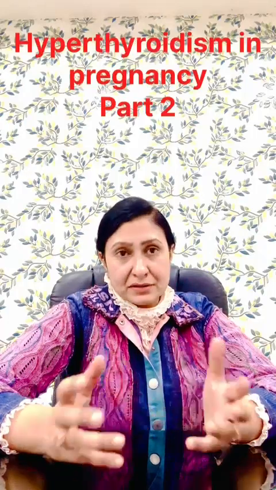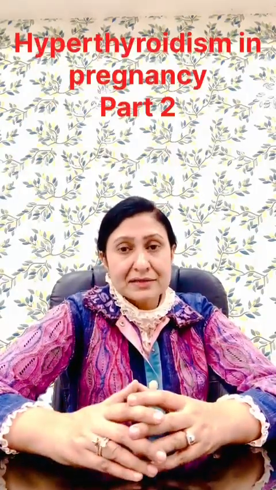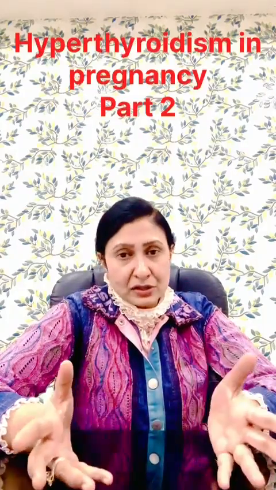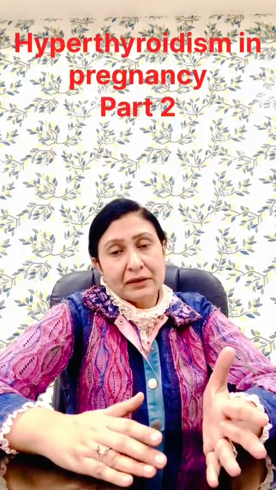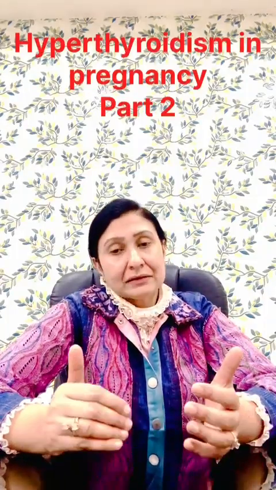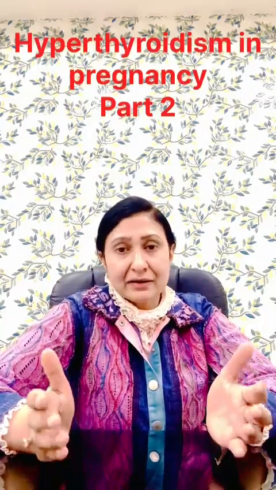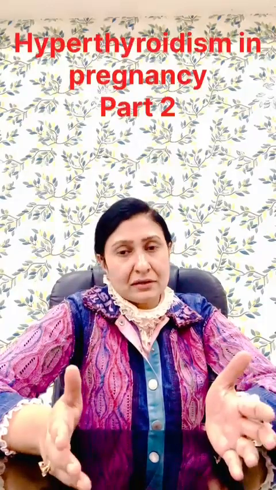So this is all. And one more important point I would like to highlight here is that TSH receptor antibodies, you will check as soon as the patient comes, secondly you will check them between 18 to 22 weeks, and the third time you will check them between 30 to 34 weeks. That is a standard recommendation. So please check TRAbs at least thrice in one pregnancy.